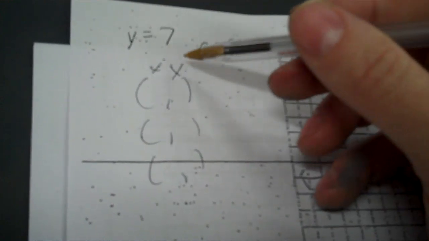Okay, y = 7. Well, where's the x? It's not here. That means it's constant form. The y is constantly at 7. So with constant form, we use 3 coordinates. And I'm just going to constantly put 7 in for my y's, because y is equal to 7.